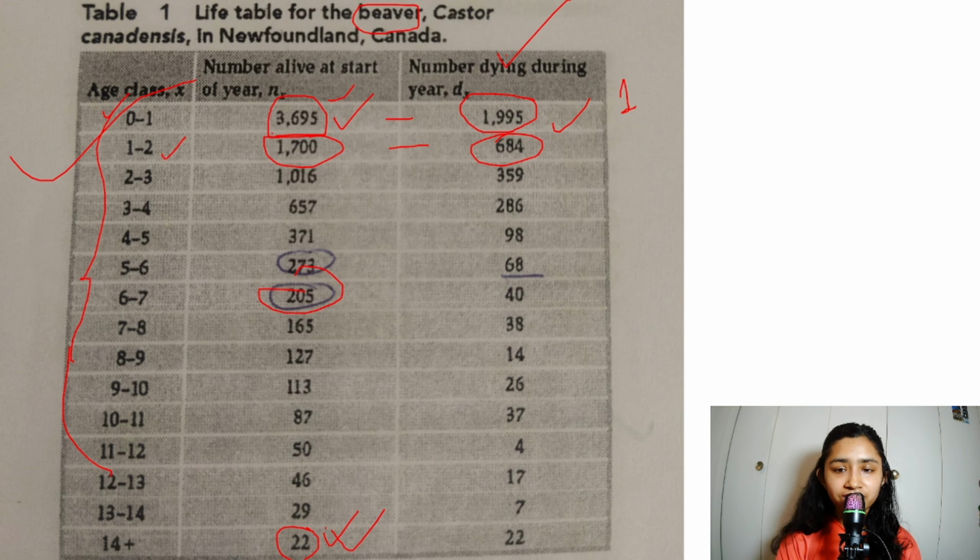So 734 divided by 1000 gives you 0.734. This is how you can take out the proportion surviving or survivorship.